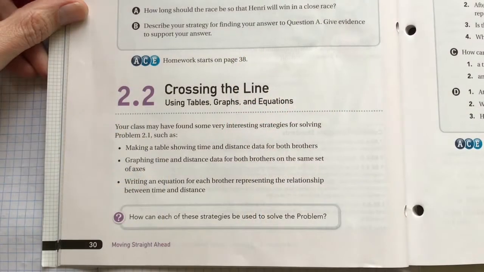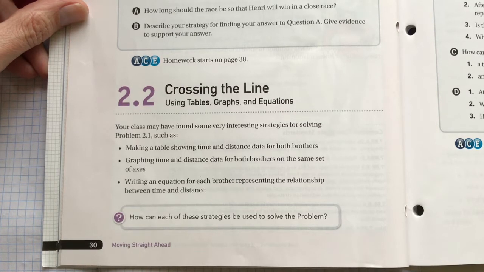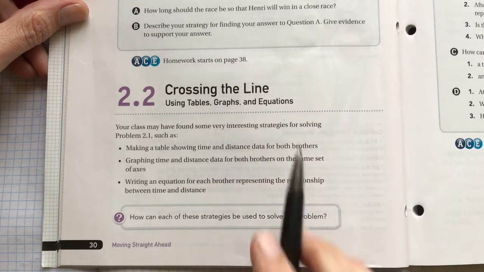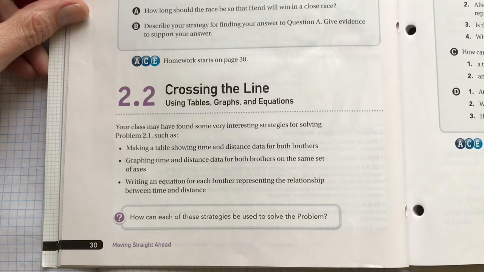All right, so today, Crossing the Line 2.2, we're gonna go back and talk more about Henri and Emile and their little walking race that we set up. And so today we're gonna be looking at different ways that we can use tables, graphs, and equations to figure out where the line would cross in this situation.